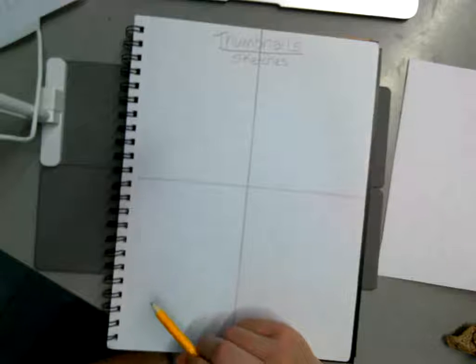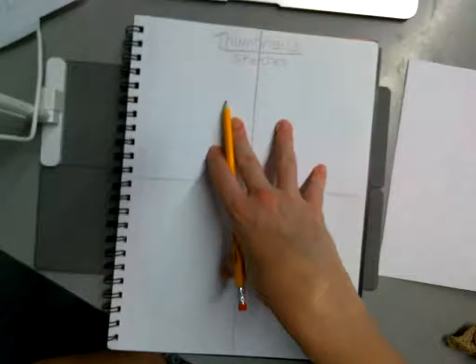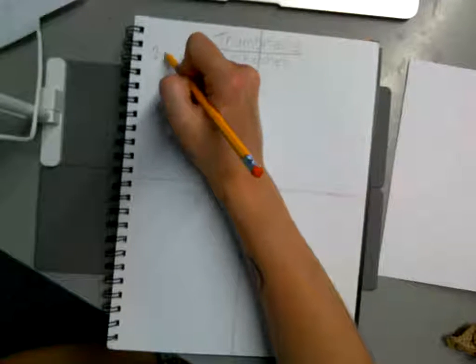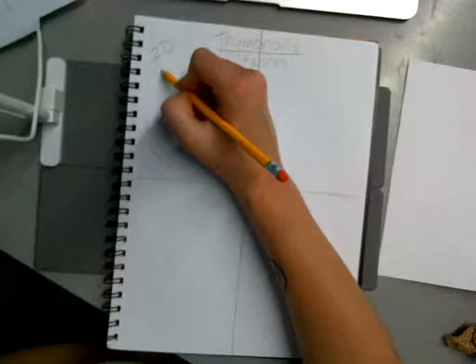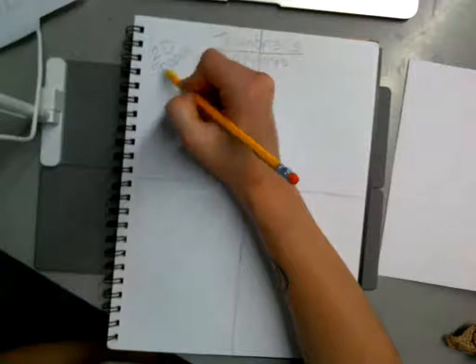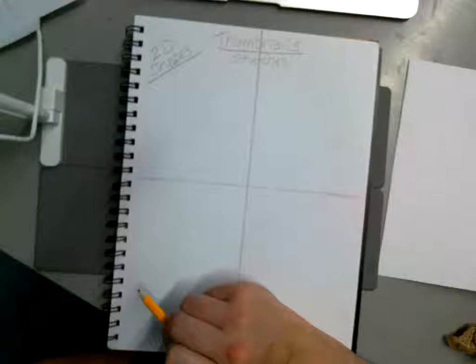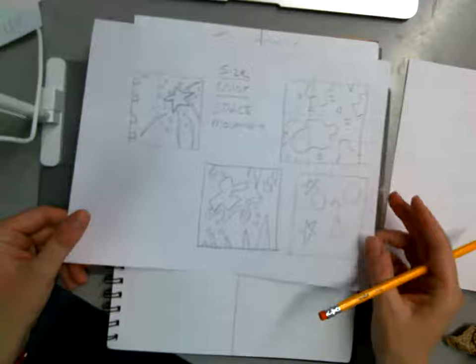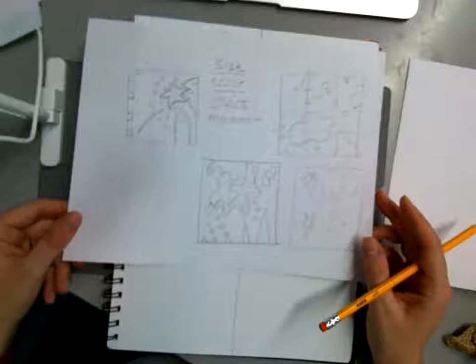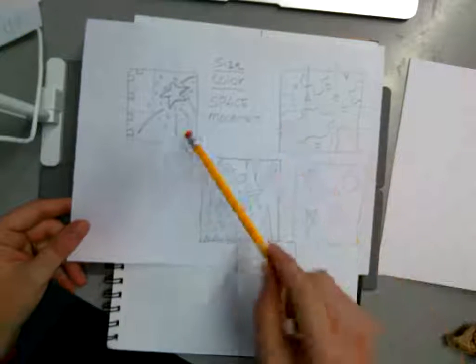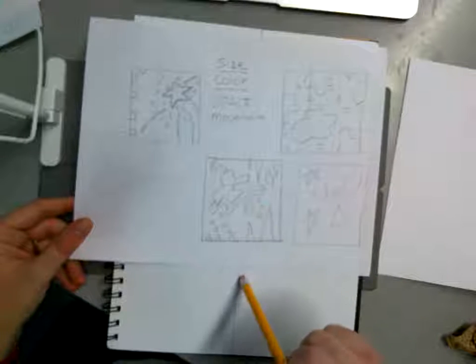Okay, so the first 4 of these are going to be comprised of 2D shapes. In the previous video, we talked a little bit about focal point, emphasis, and rule of thirds, and we already made these little pictures in that example.